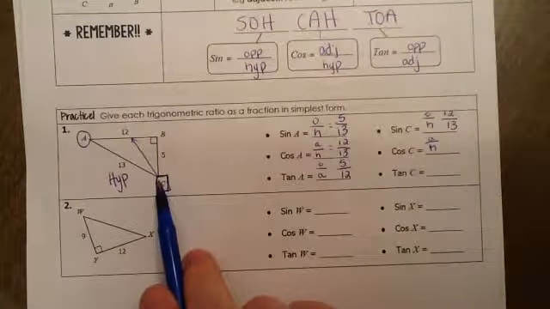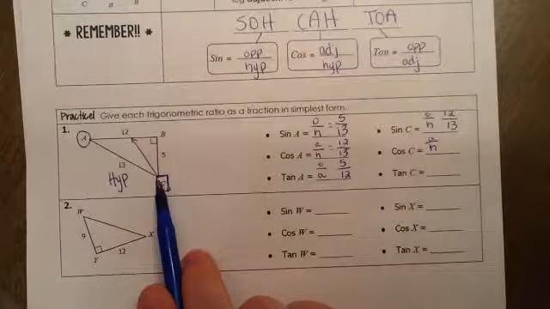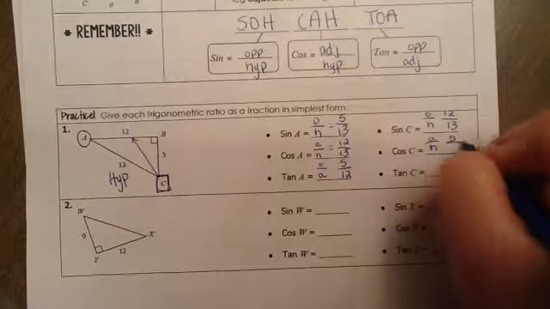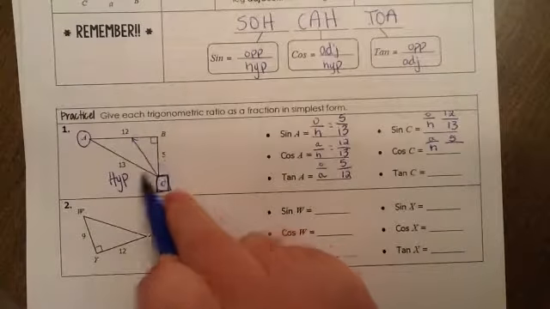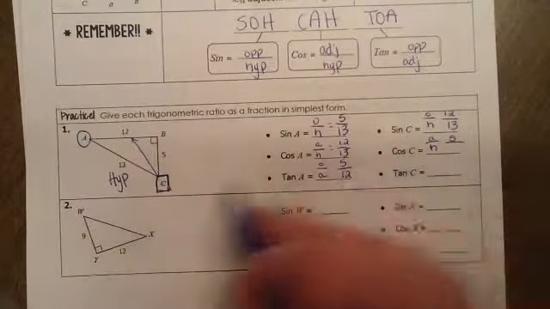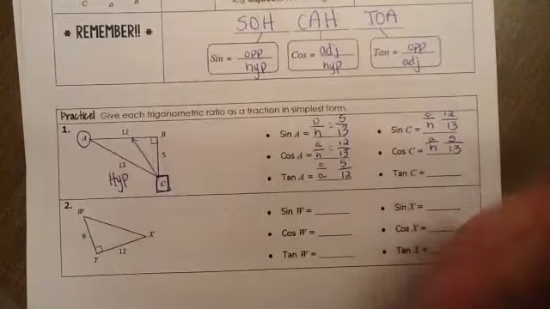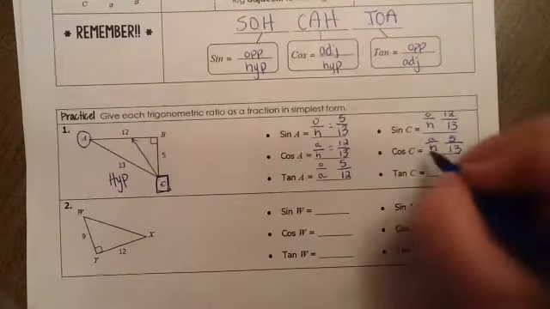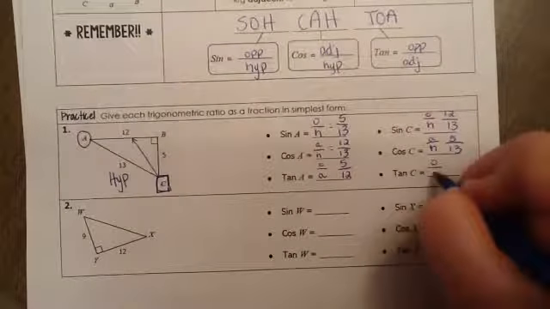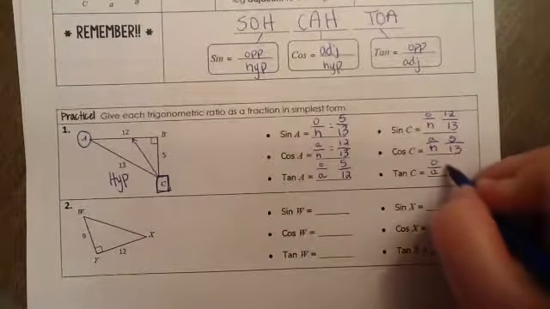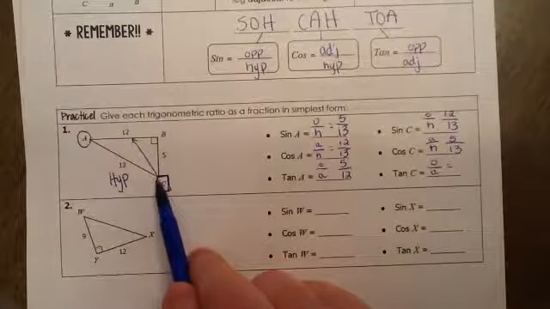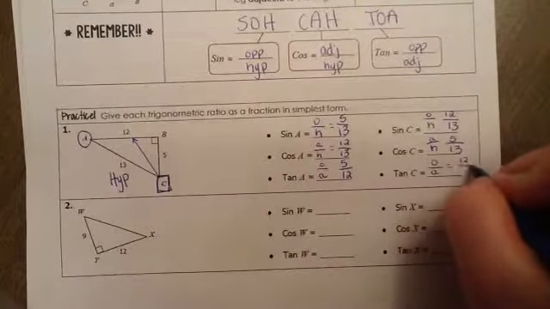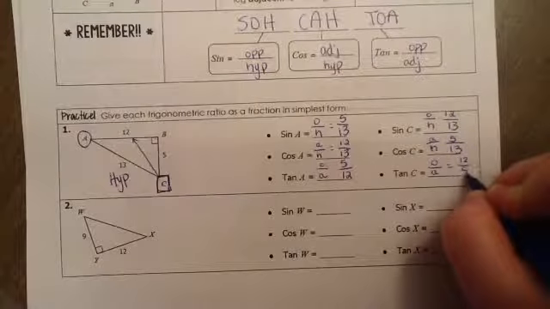And starting at C, which one would be adjacent? 5. It's next to it. The other one besides the hypotenuse that's next to it. So the hypotenuse is 13. 5 over 13. And lastly, what did you need to know for tangent? Opposite over adjacent. Opposite was 12. Adjacent is 5.